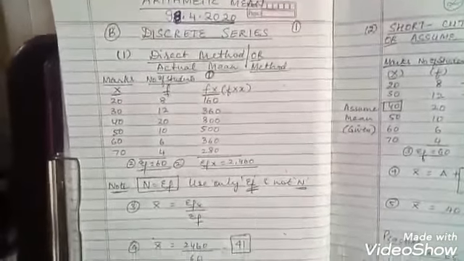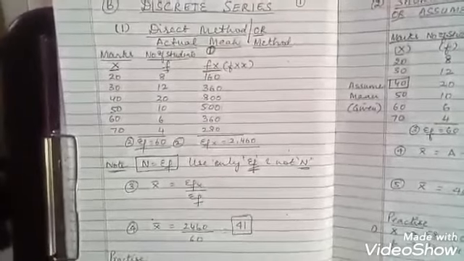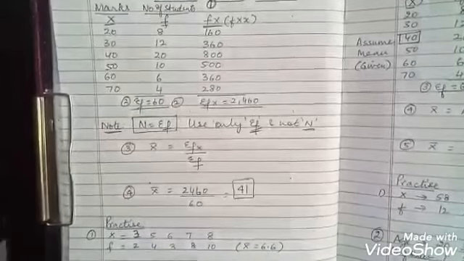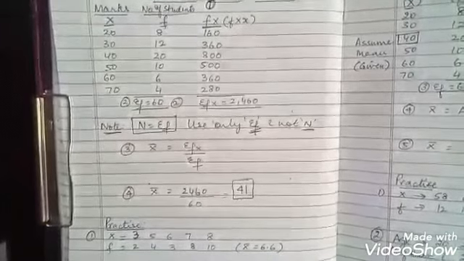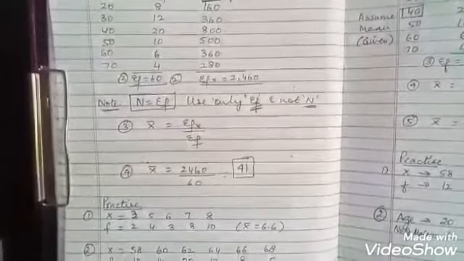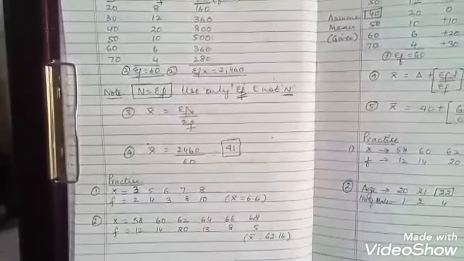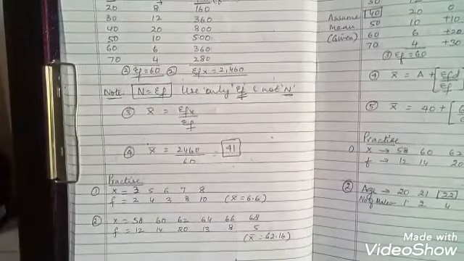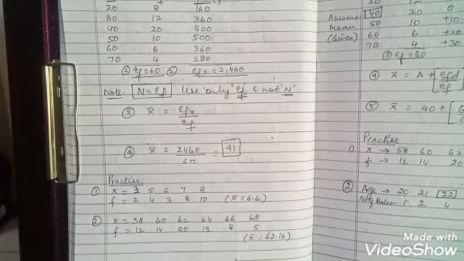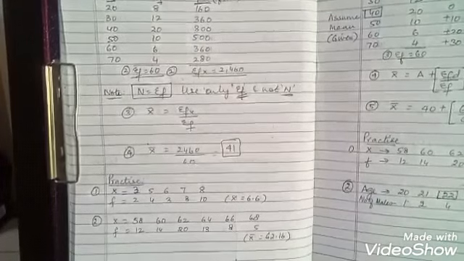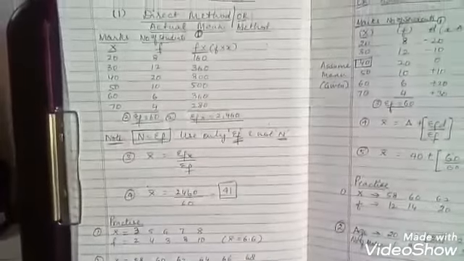So the third step is using the formula x bar is equal to summation fx upon summation f. Then you calculate, post the values and you get x bar equal to 41. I've given you two sums for practice. Make sure that you do these two sums, right? So this was discrete series direct method.